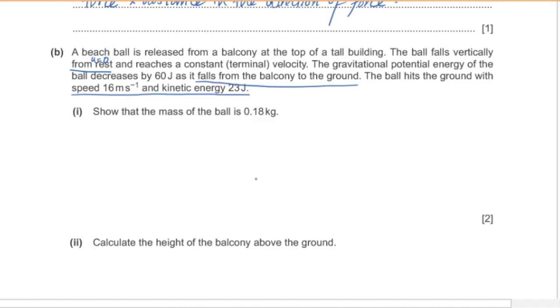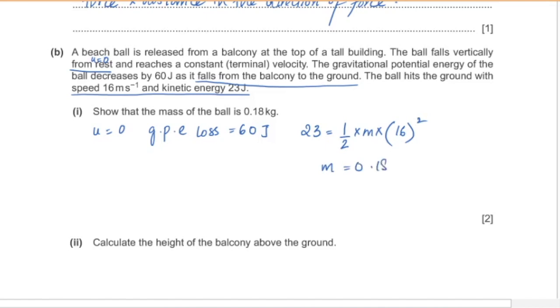Part 1 showed that the mass of the ball is 0.18 kilograms. So the initial velocity of the ball is 0. The GPE, or the gravitational potential energy loss, is equal to 60 joules, and the kinetic energy which this ball possesses at the ground level is 23 joules, which is equal to half into the mass of the ball, which is unknown, into the final velocity with which it reaches the ground level, which is 16 meters per second squared. Hence, the value for mass is equal to 0.18 kilograms.